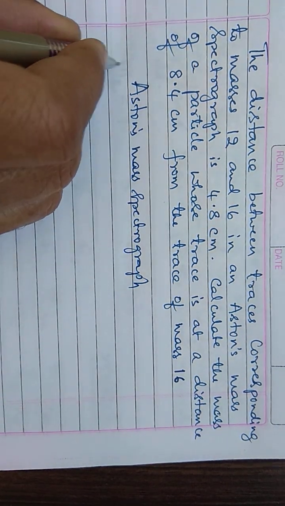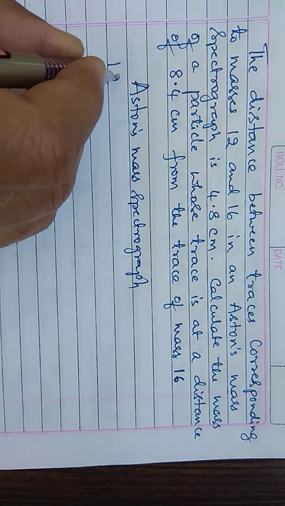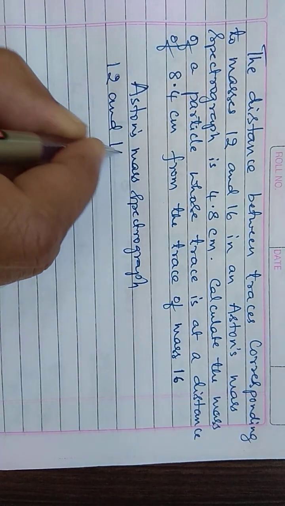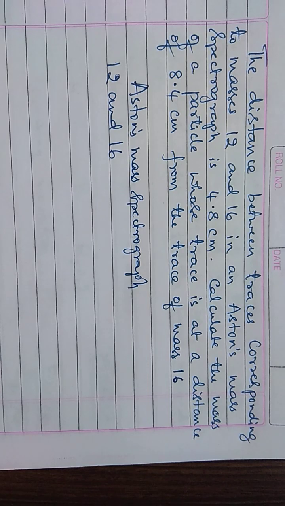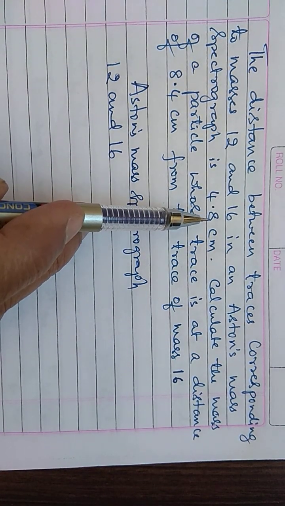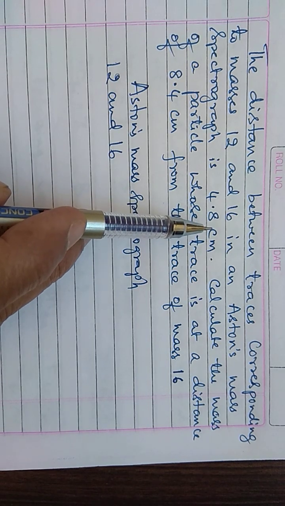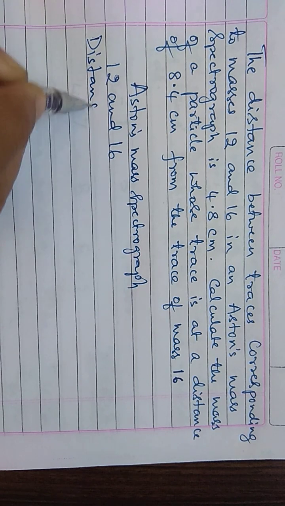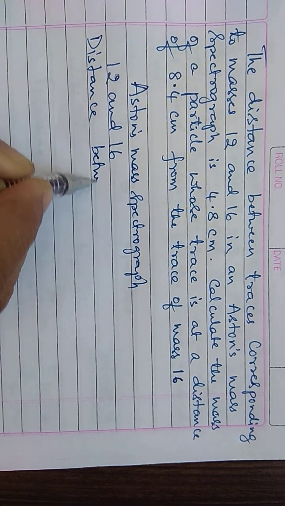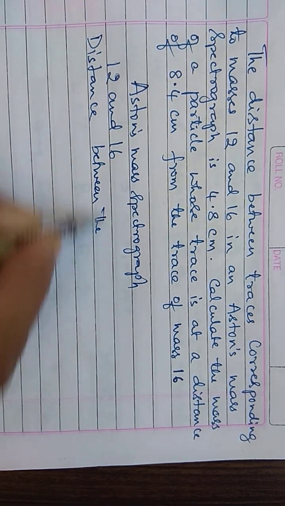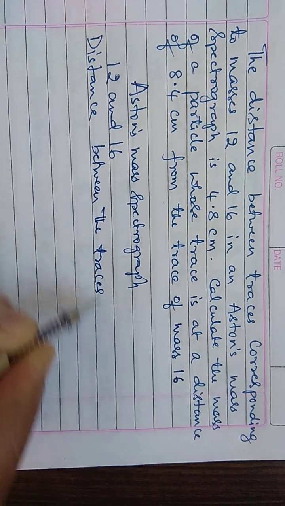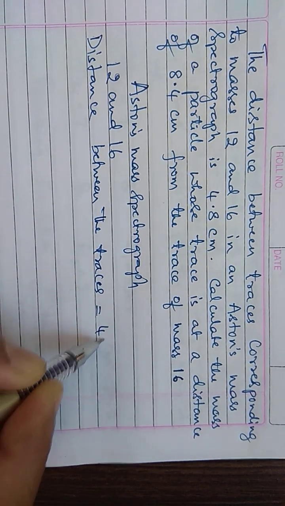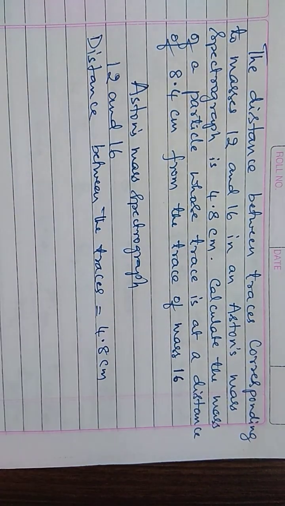Mass numbers are, one is 12, the other one is 16. The distance between the traces is equal to 4.8 centimeter.